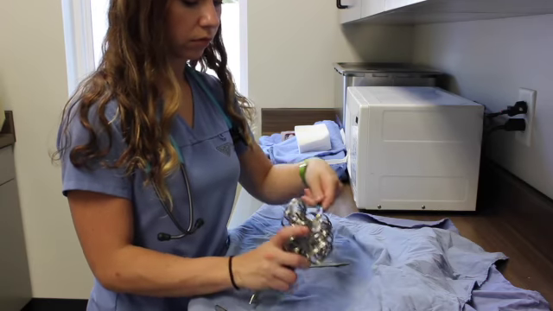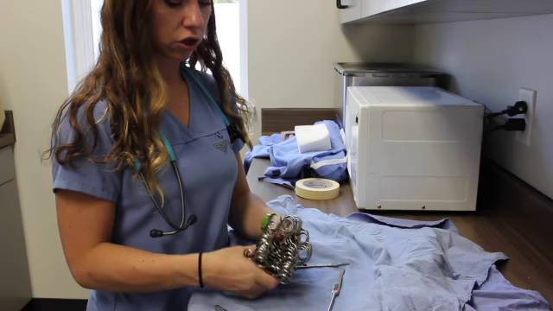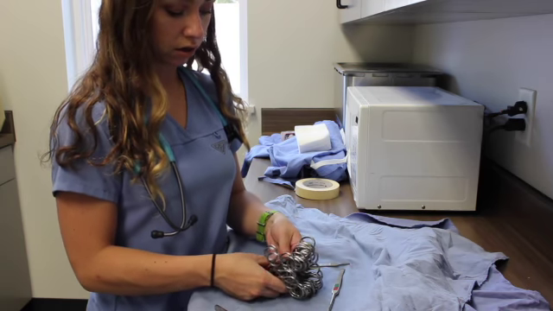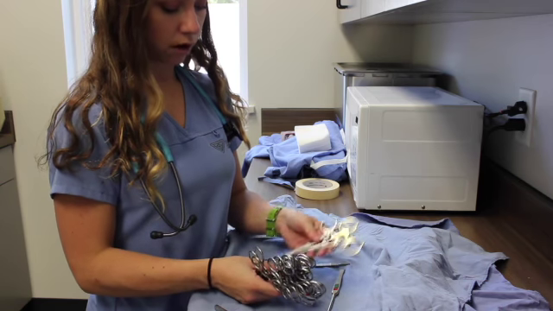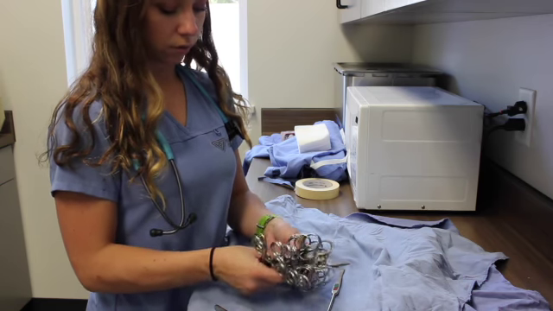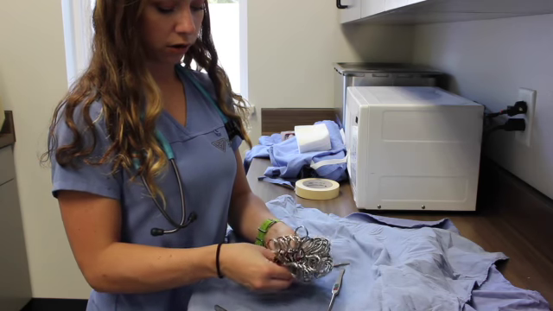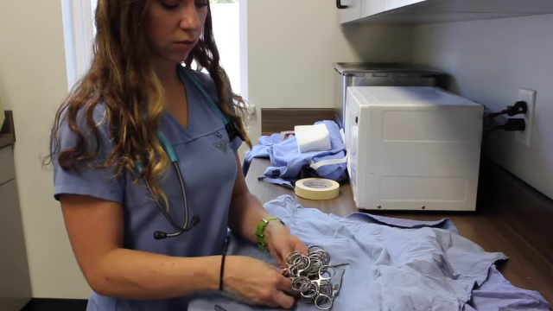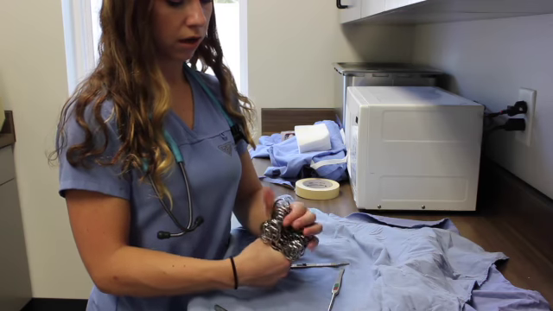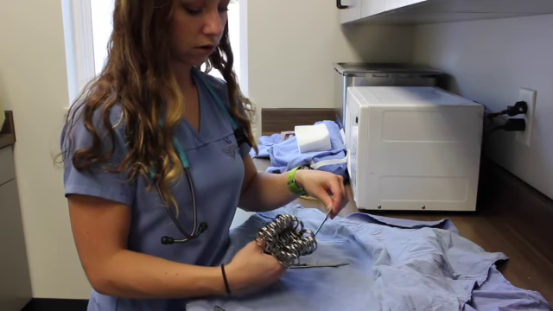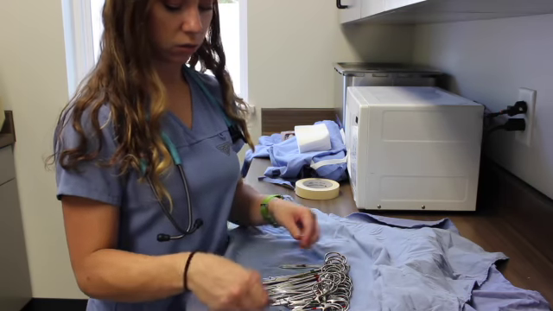So with this pack, it's our large spay pack. We have not only a spay hook, but also 2 sets of scissors, a pair of curved scissors and a pair of straight scissors. We have our needle drivers, some tissue forceps, and all of our regular hemostats, mosquito hemostats, all of the hemostats deemed necessary for this procedure by our doctor. This is what we would label as our large spay pack, and it's all color-coded as well.